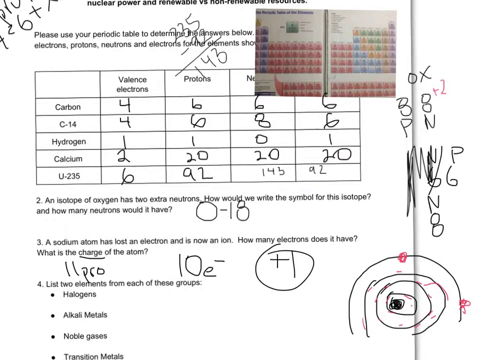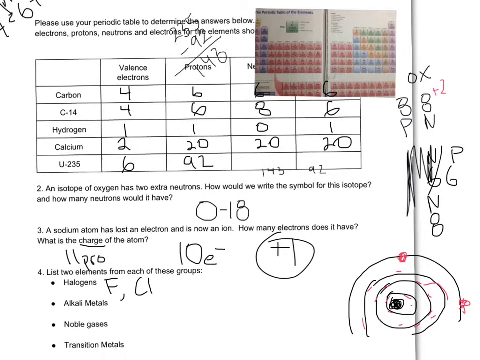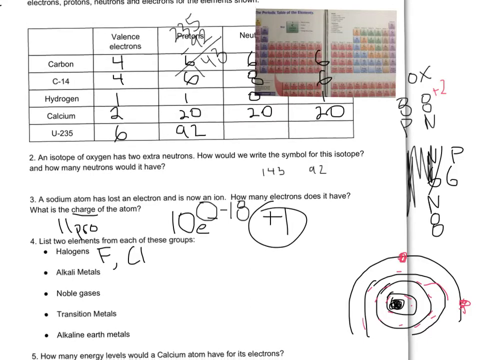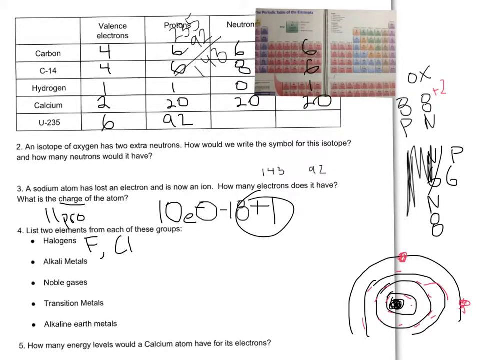Alright, list 2 elements from each of these groups. So the halogens are here. So we could say fluorine and chlorine. If I were just listing the symbols, I might do this. For the alkali metals, those are, yeah, sorry, this is getting a little messy here with the weird writing sticking to different places. Alkali metals, alkaline earth metals. We're going to be asked about transition metals, and then the noble gases as well.